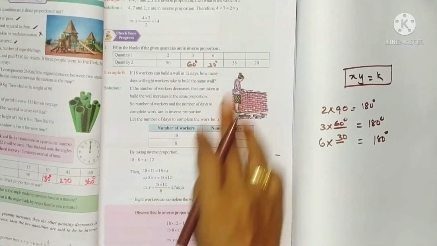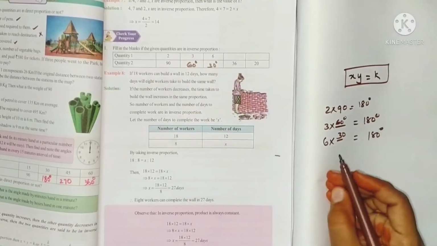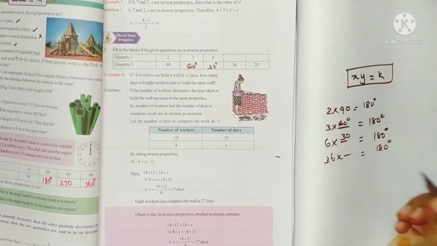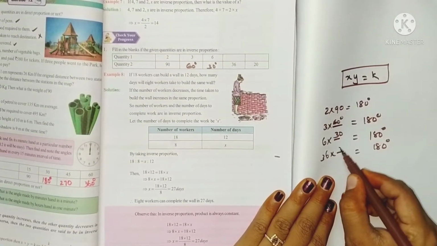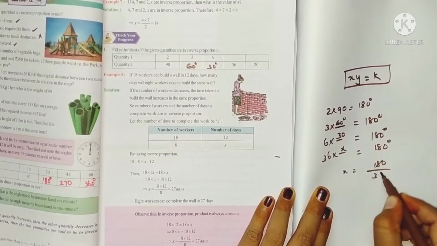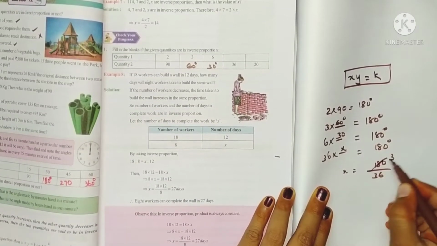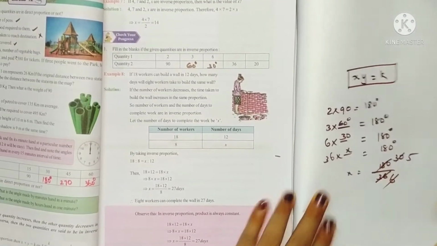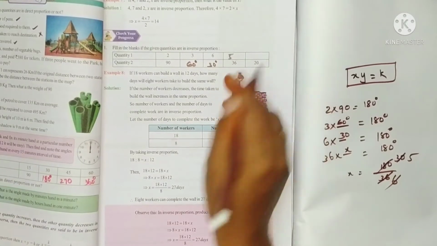Okay. So now 36 into something is equal to 180. Now this something, that means x, what? 180 by 36. 6 threes, that means 6 thirties, 6 sixes, again 6 fives. So here 5.